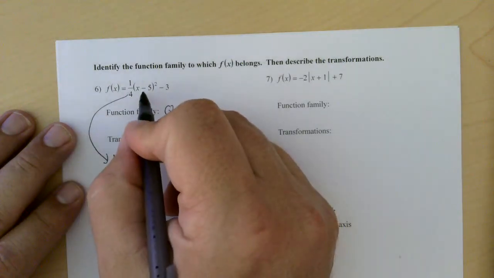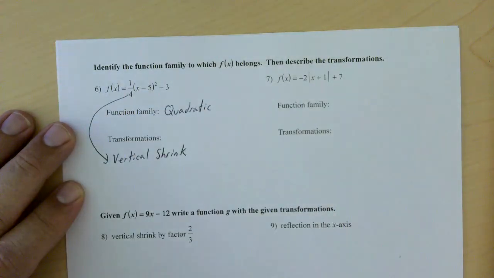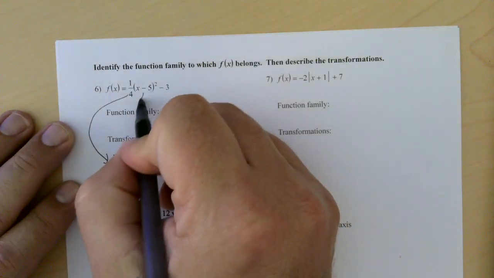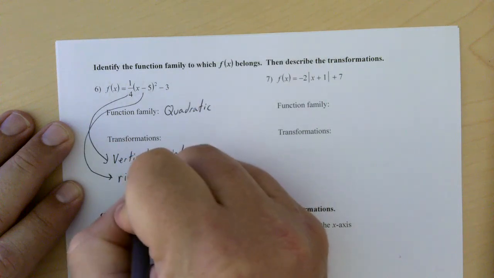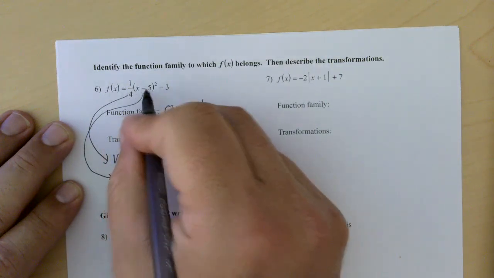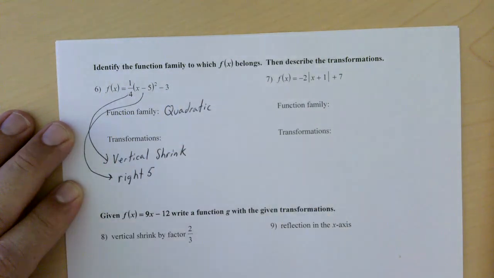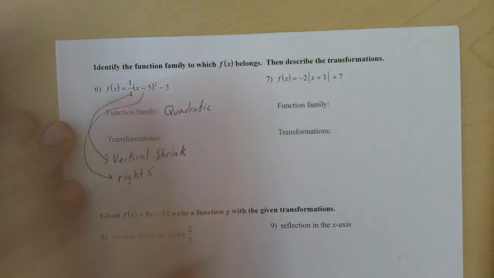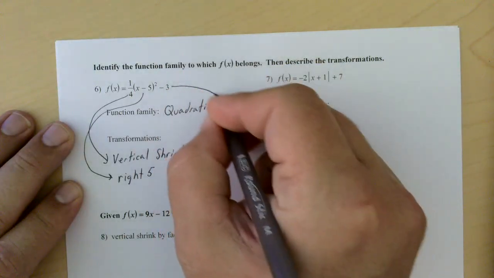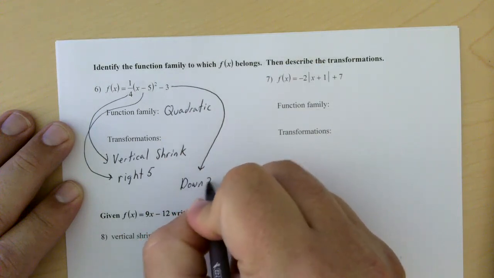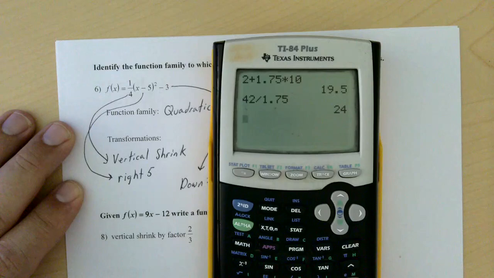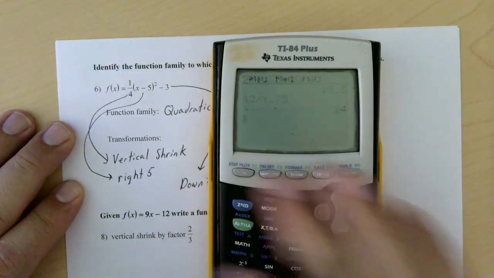Next thing I look at, hey, are we doing anything with our input? So we are subtracting a 5. So when you subtract, you're actually going to shift it to the right that many units. So in this case, we're shifting to the right 5. And then hopefully the easy one, if you see a number on the outside, I see a -3. I know it is down 3. And like I said, we can confirm all that on a calculator.